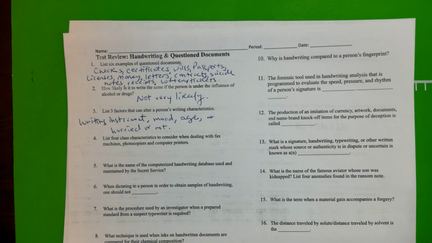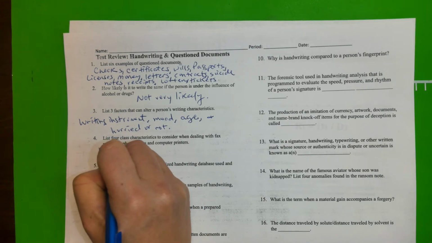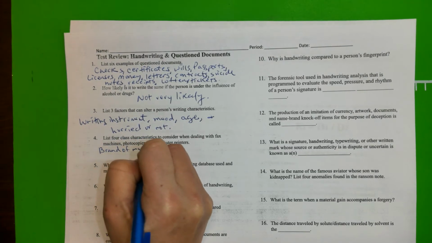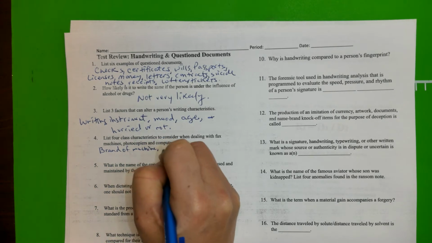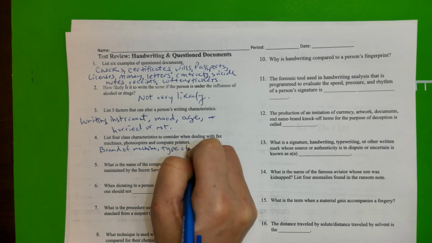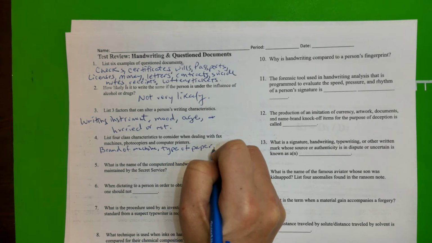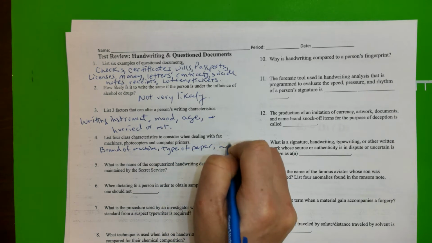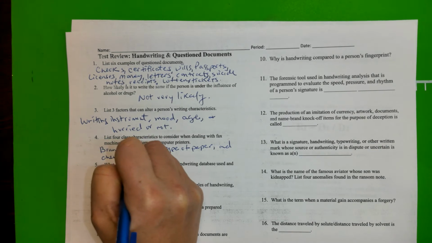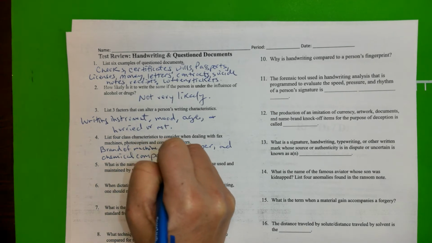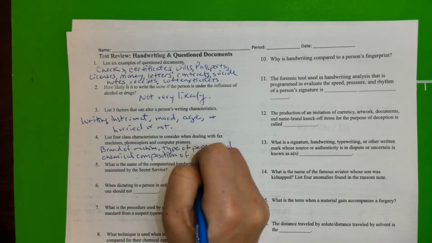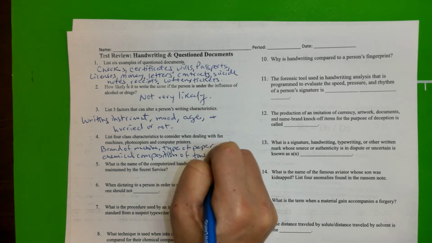List four class characteristics to consider when dealing with fax machines, photocopiers, and computer printers. Class characteristics would probably be the brand of the machine, the company that makes them, also the type of paper, and also the chemical composition of the ink or toner.